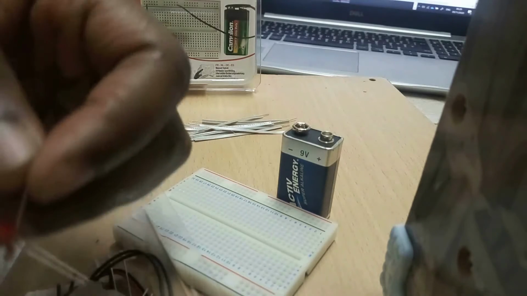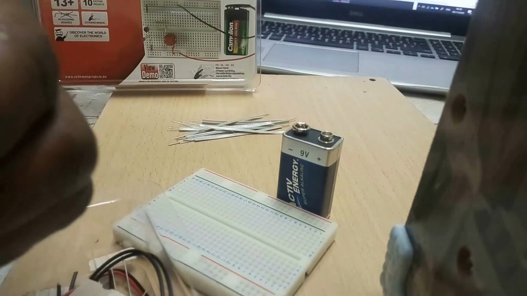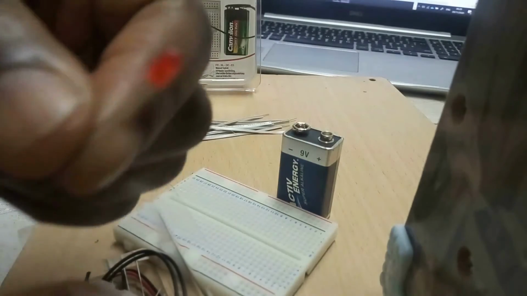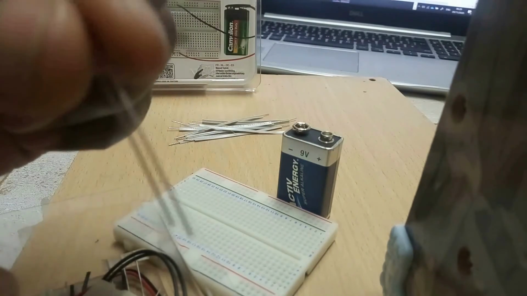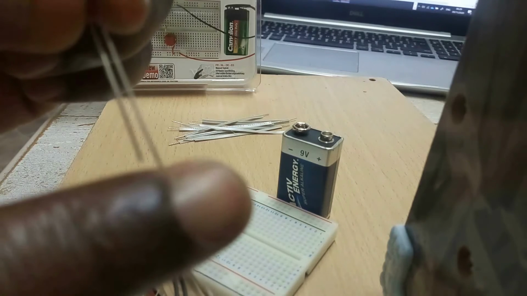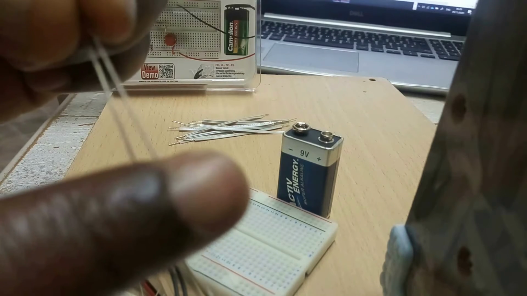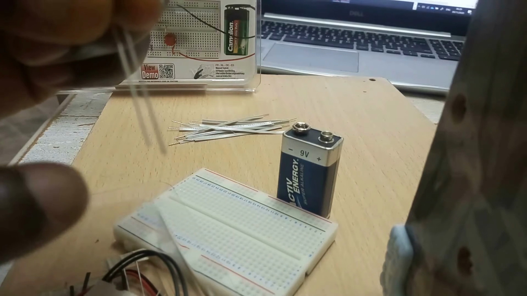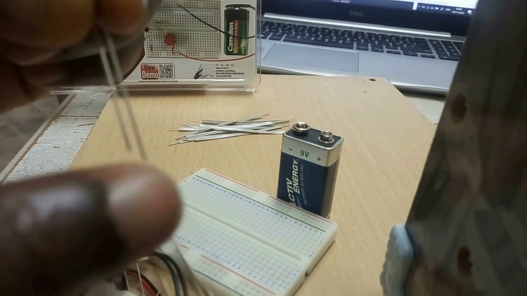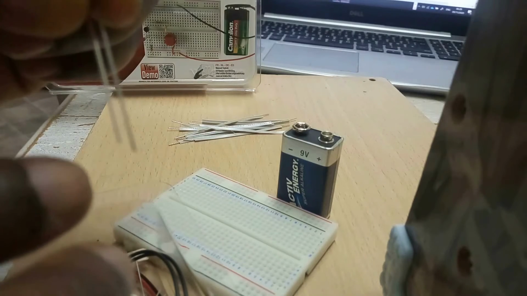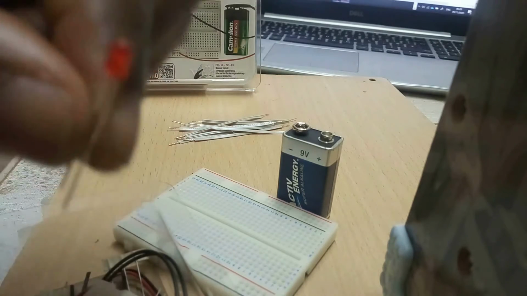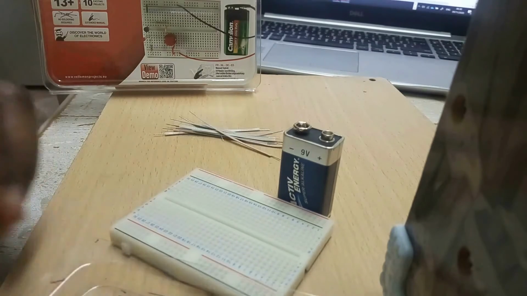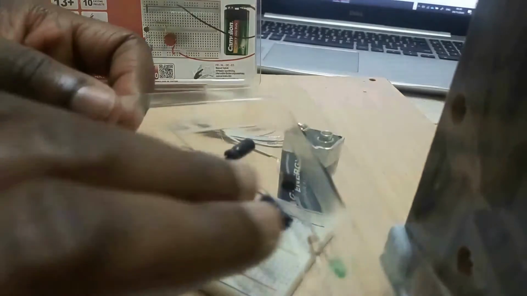It's the same for the LEDs. Don't forget for the LEDs as well, you have a long part and a short part, okay. The long one is the positive side, the anode, and the short one is the cathode. So the current goes through the long leg and goes out through the short one. So that's all we've got for the circuit. All right, so these are the components.